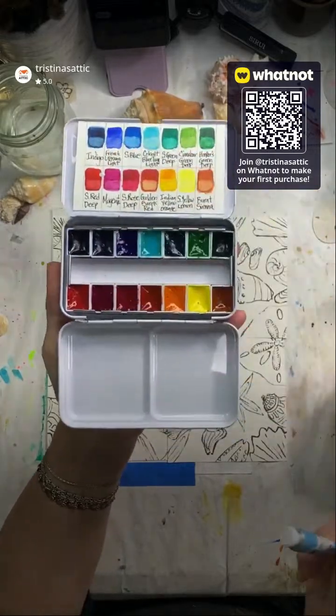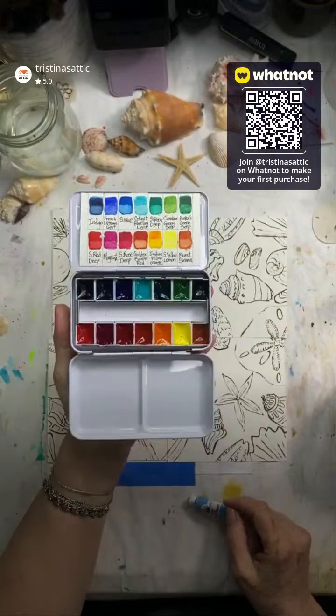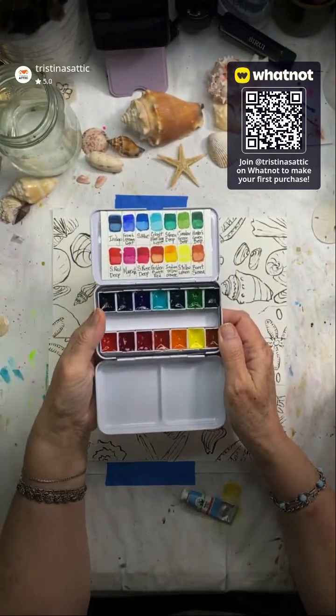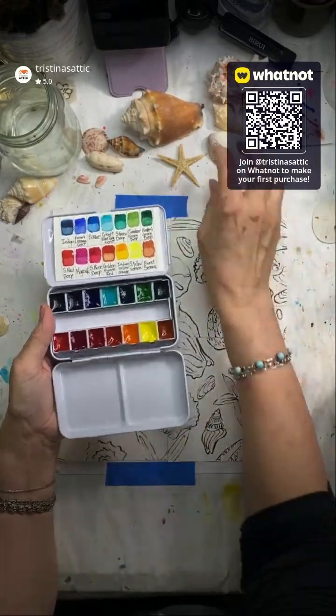You can see they're very vibrant. Oh my gosh, these colors are so vibrant. And so a little goes a long way. If you get artist quality like that, a little bit goes a long way.